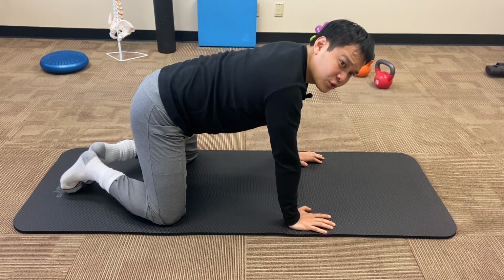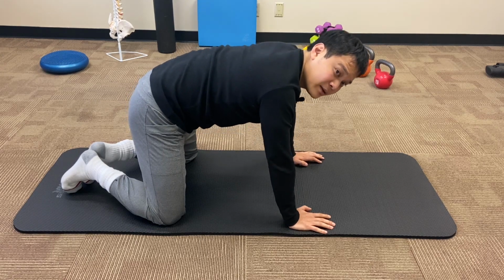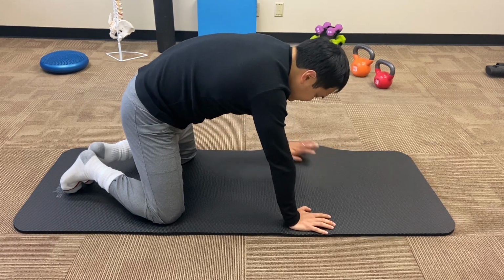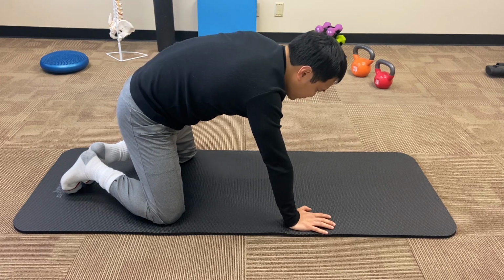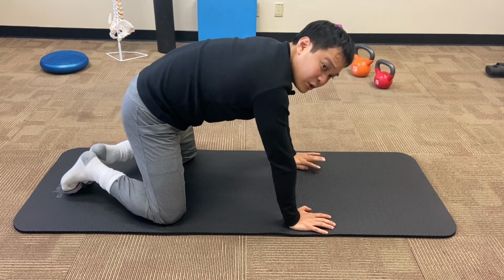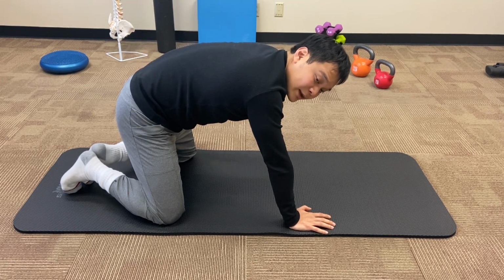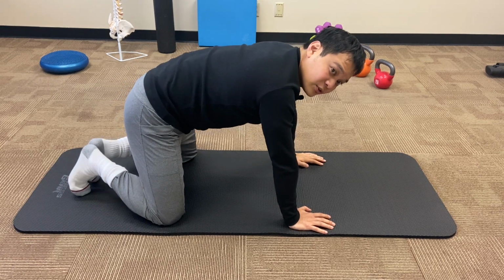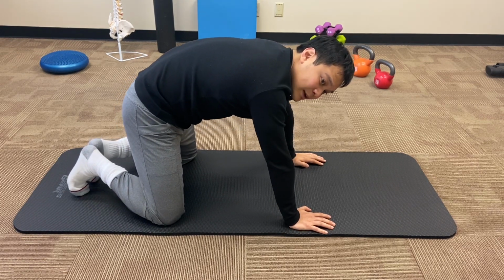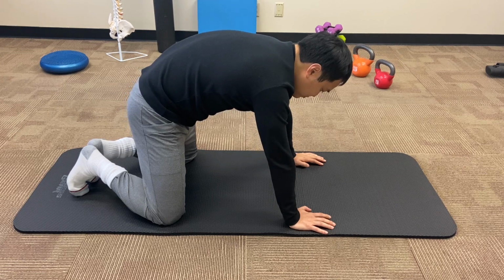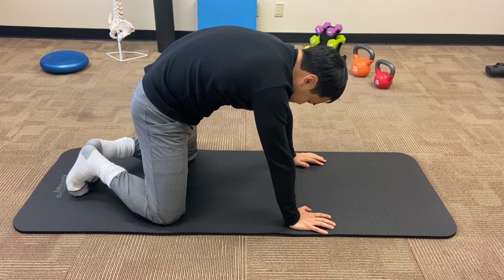And again, make sure that you're trying to work on moving your entire spine. Don't just focus on lifting through the middle part of your back. It's usually going to be really easy for you to lift through here. Also, make sure that you're focusing on the lower back and your hips. So make sure that you're tucking your tail under, pushing your lower back towards the ceiling as well, and letting your mid back follow suit.